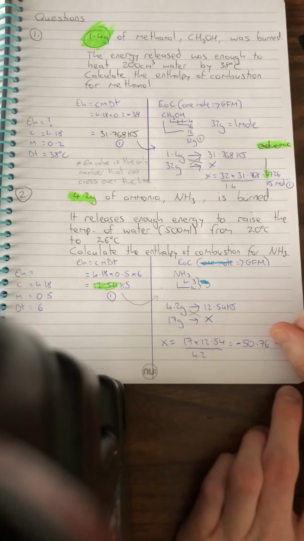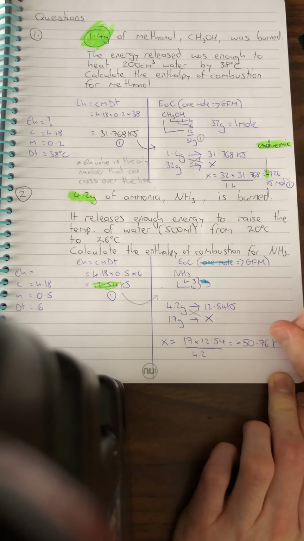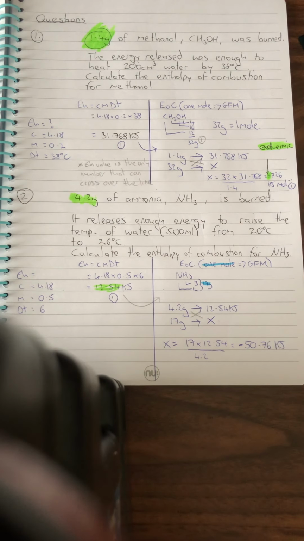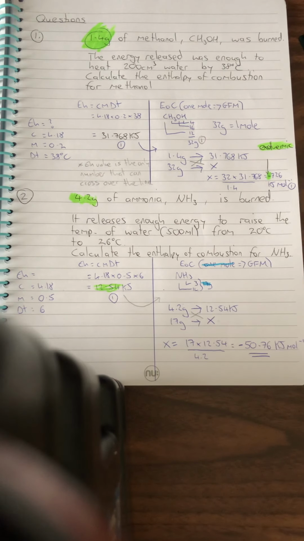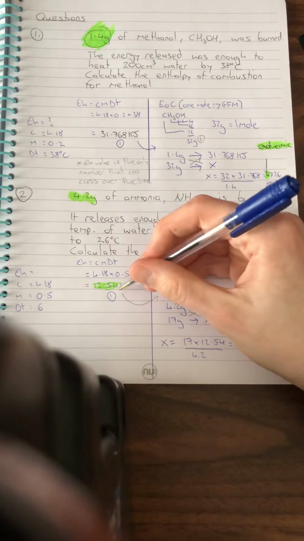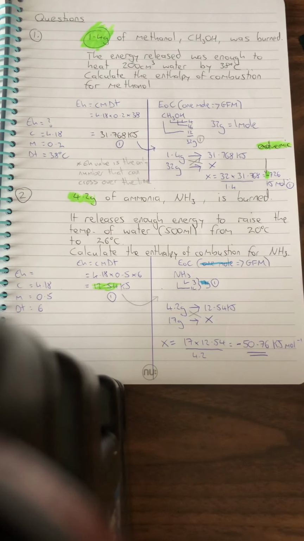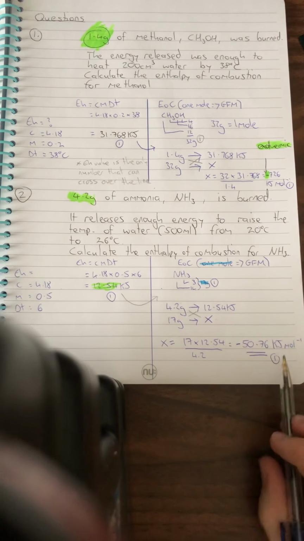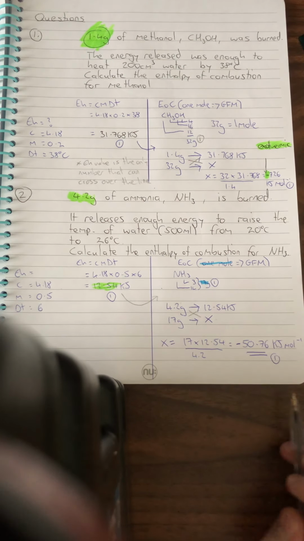And obviously our units, because it's on that side, it's kilojoules, of course, but we've calculated the enthalpy of combustion, which is the energy released when 1 mole of a substance is burned in excess oxygen, so it's kilojoules per mole, and that is our answer. Okay, so 1 mark there, 1 mark for calculating your GFM, and then your third mark, if you get the right number, negative and the unit, and that is enthalpy of combustion.